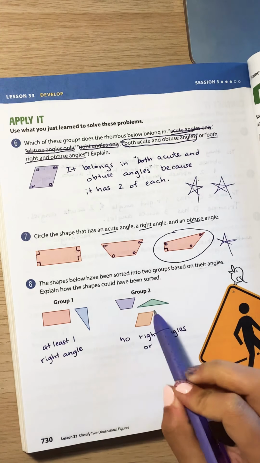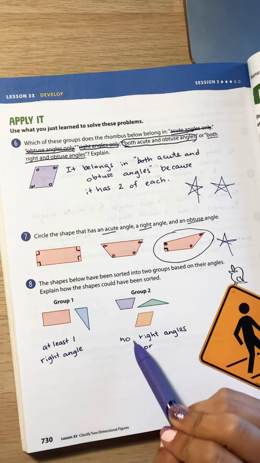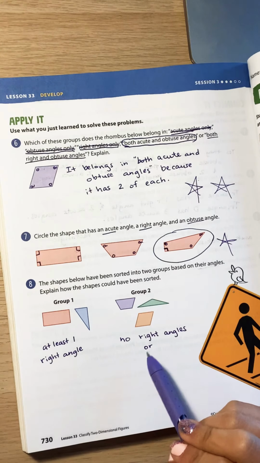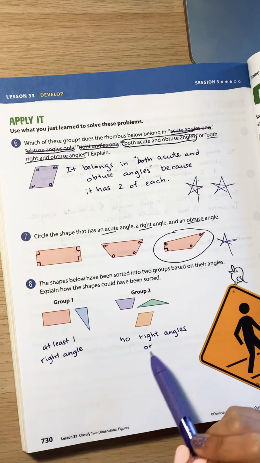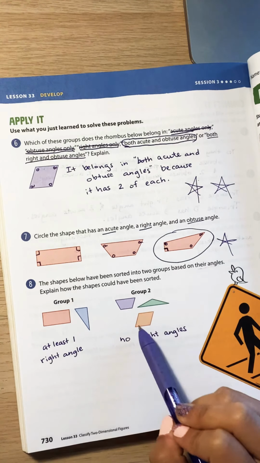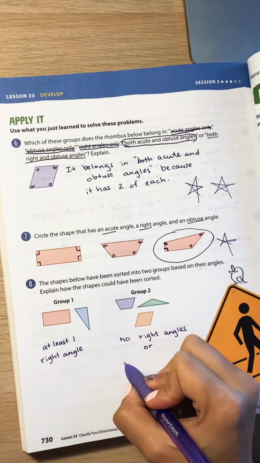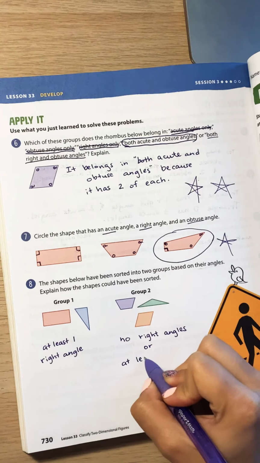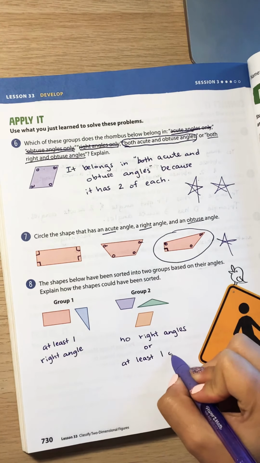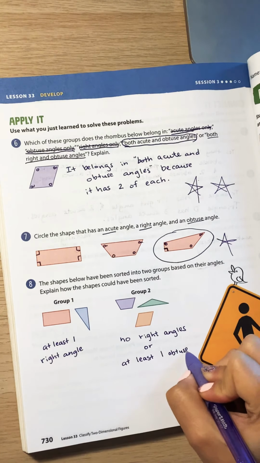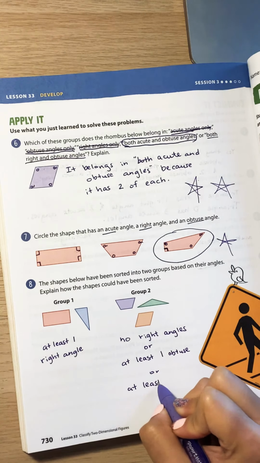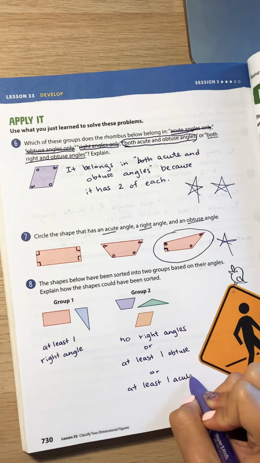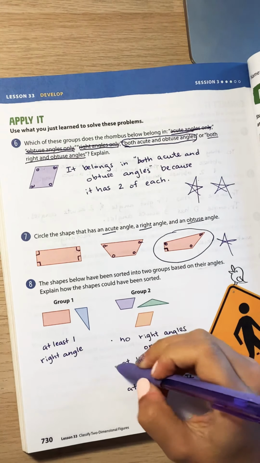Or what else could this one have been? I also see at least one obtuse angle on all of those, or at least one acute angle. Okay, so there's lots of options for that one.